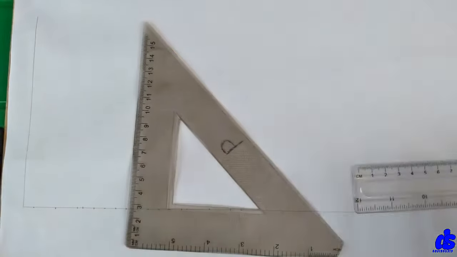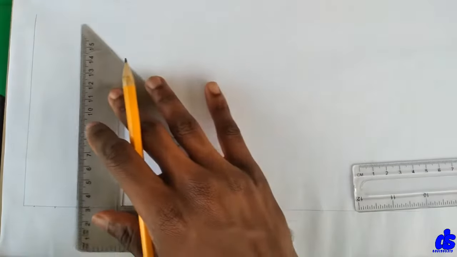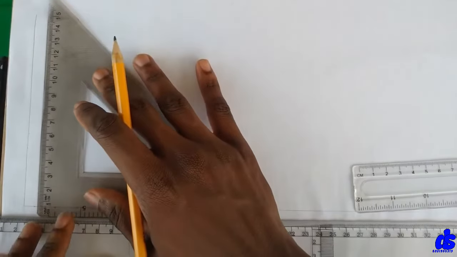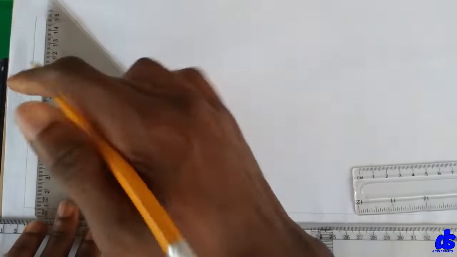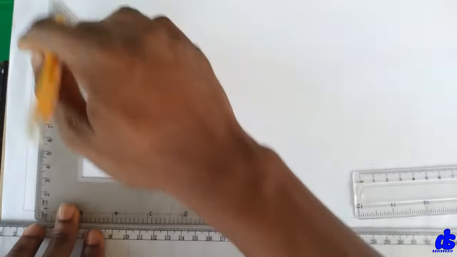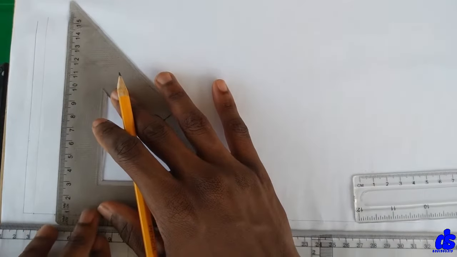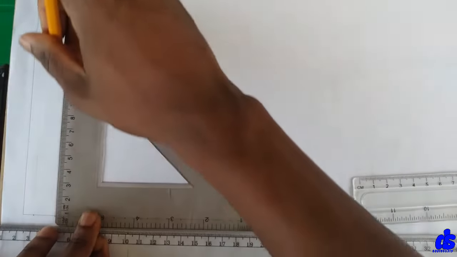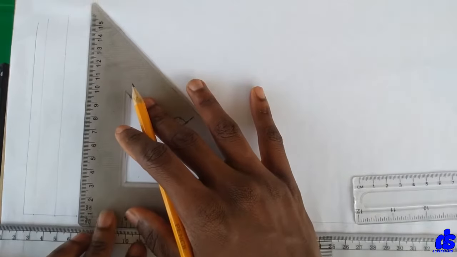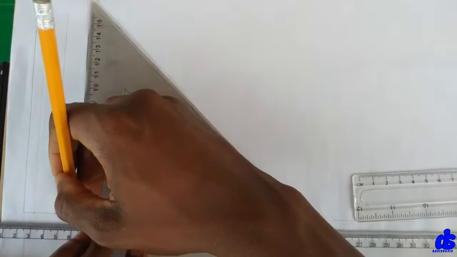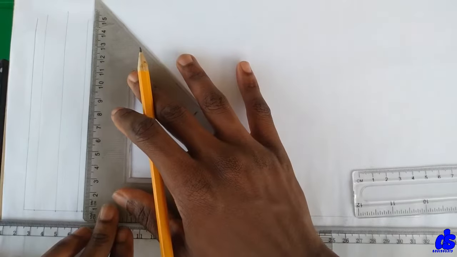Right, so we have our points now. So now you're going to draw vertical lines to the top. Now let's start. From each of these points, vertical lines to the top. But mind you, all the lines you are drawing now are all continuous thin lines. They are all continuous thin lines.